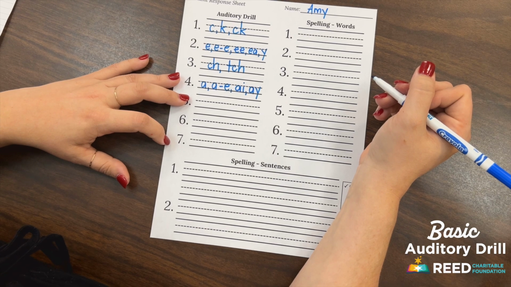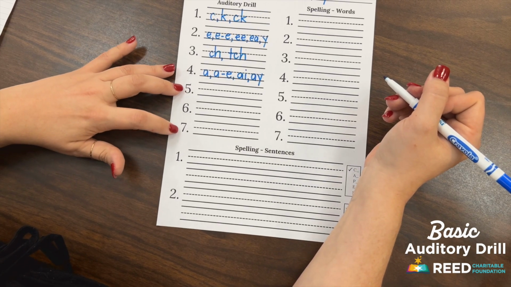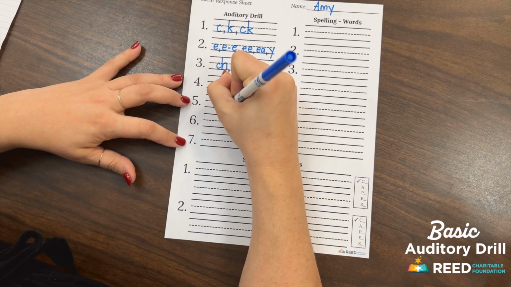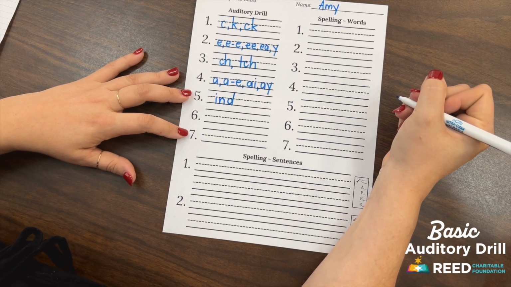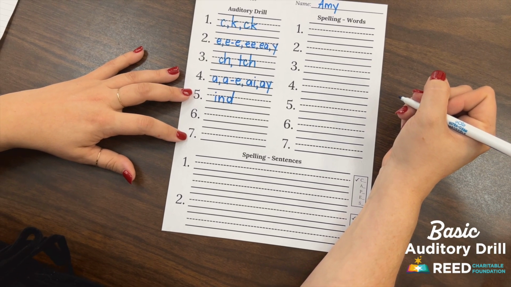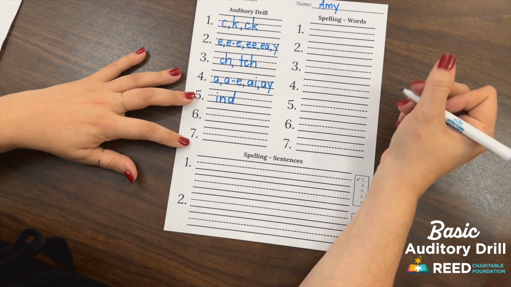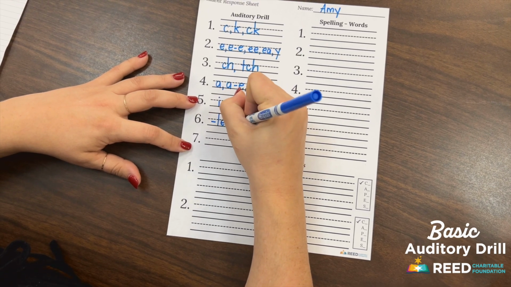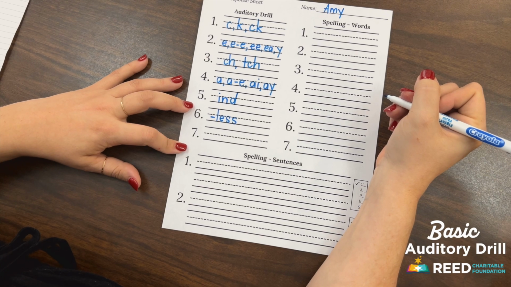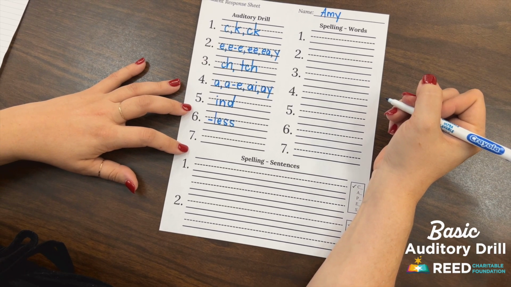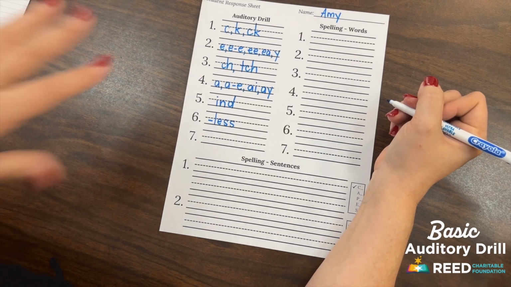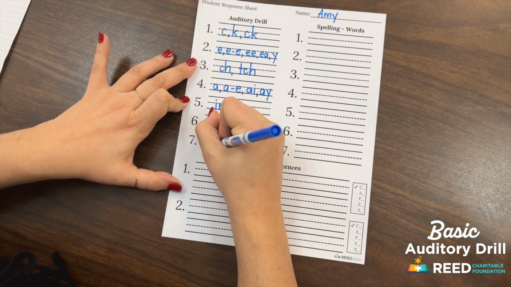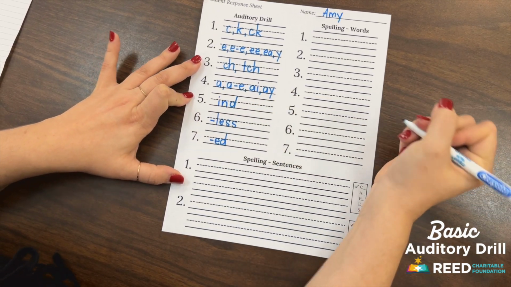Good job. Number 5, spell IND. IND. Great. Number 6, what suffix spells less? Suffix less. LESS. Good. And then our last one, give me the suffix that means happened in the past. Happened in the past is suffix ED.